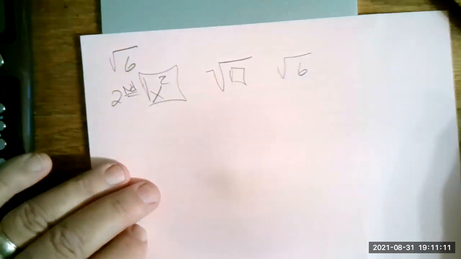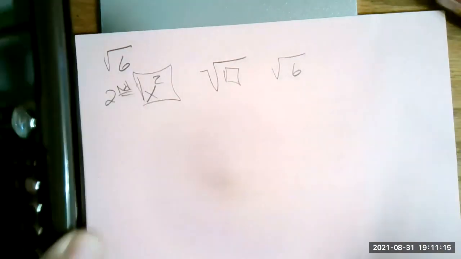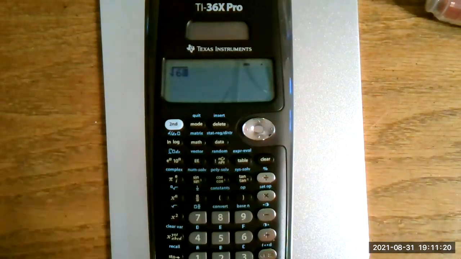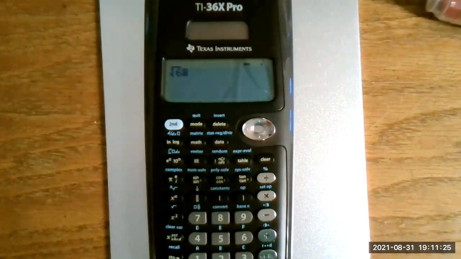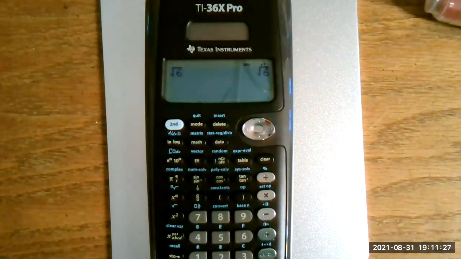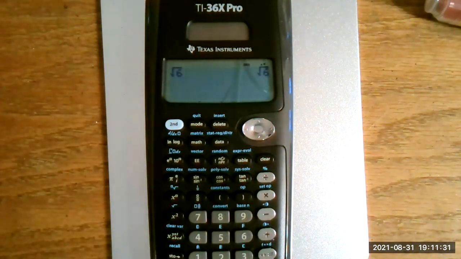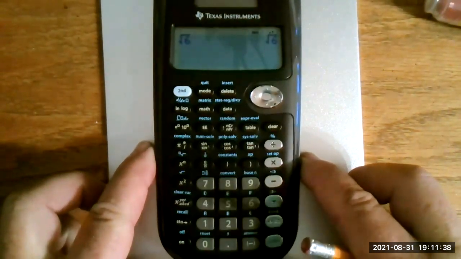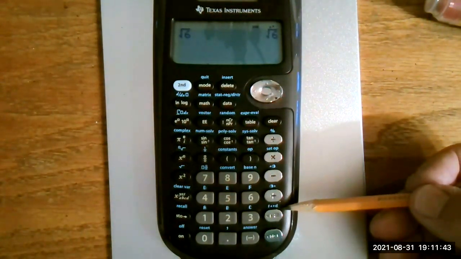Now I'm going to go right arrow to get out of the square root, and then push enter. It says the square root of 6 is the square root of 6. And you're going, yeah, well, duh. But if you look right down here, there's an FD key.